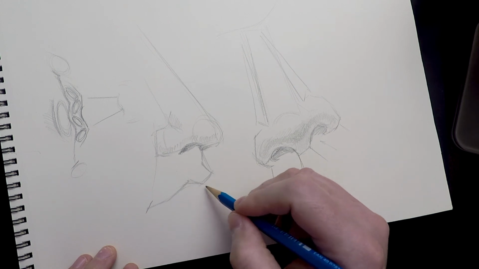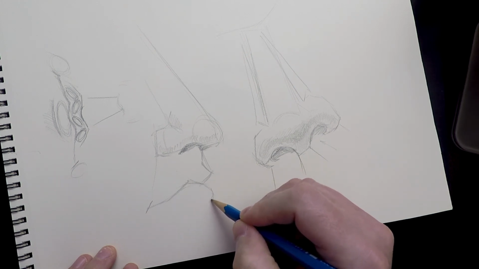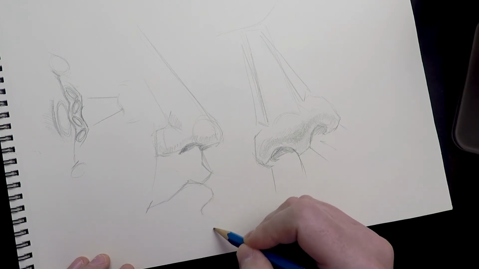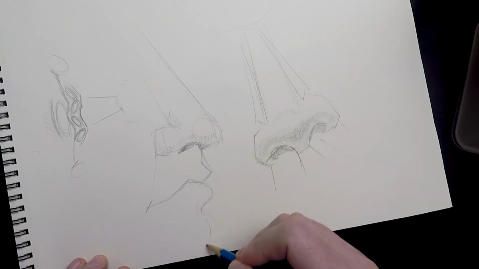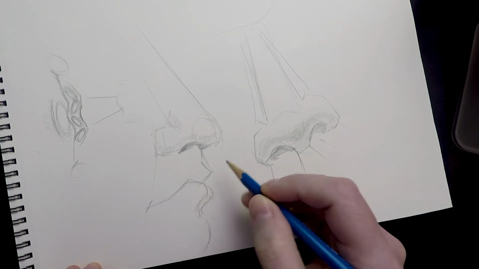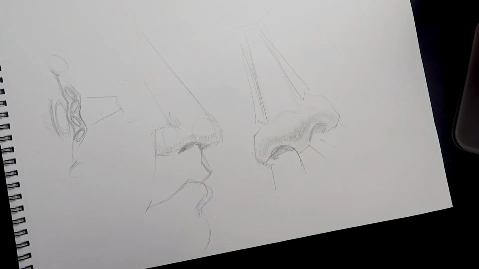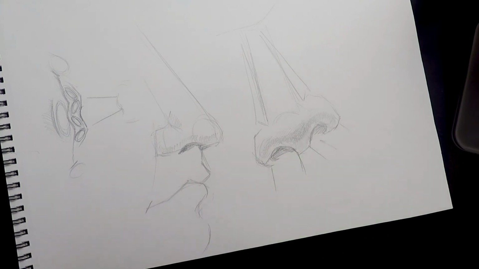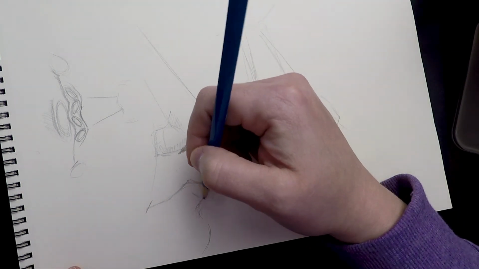Now some are more drastic than others. And then your bottom lip comes around, tucks in, and makes that chin. Make sure I don't make that protrude out farther than it does. So something like that.